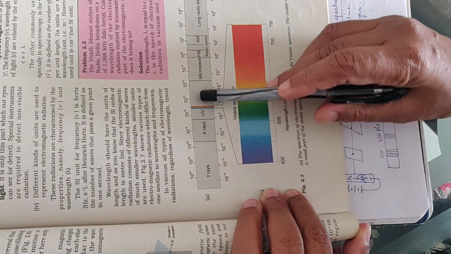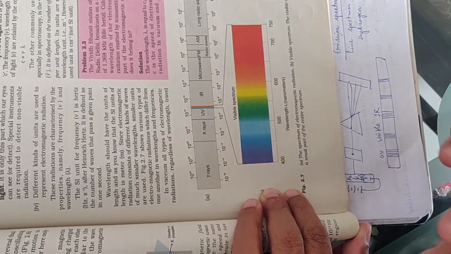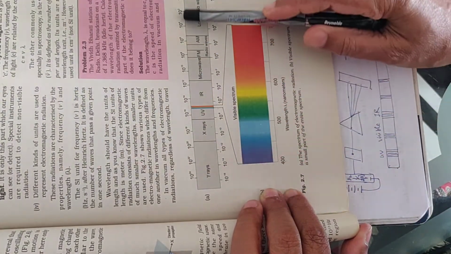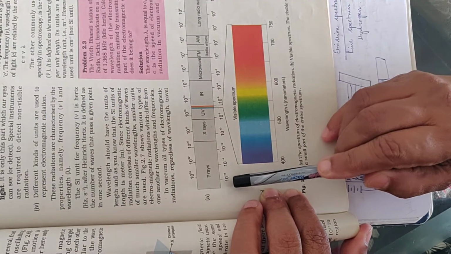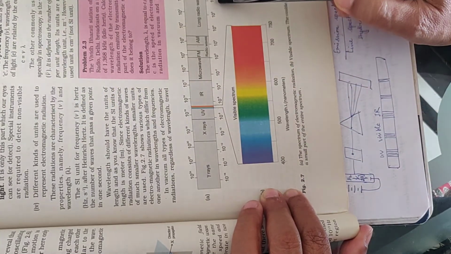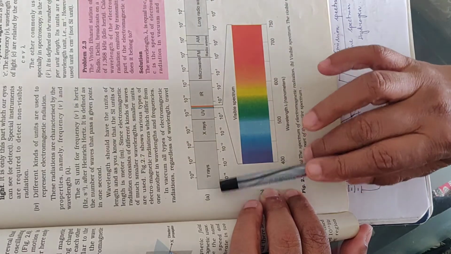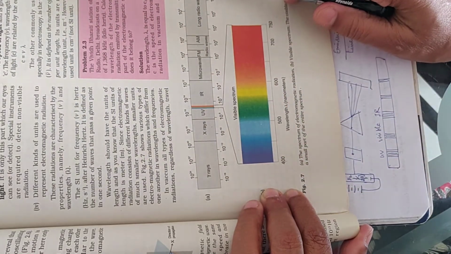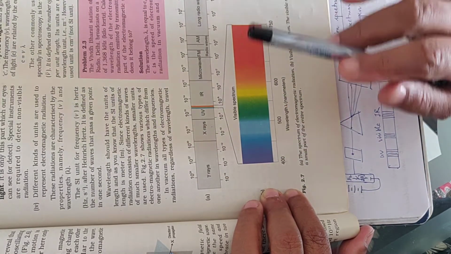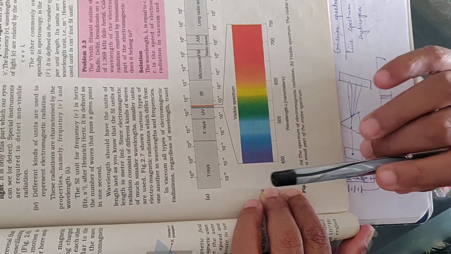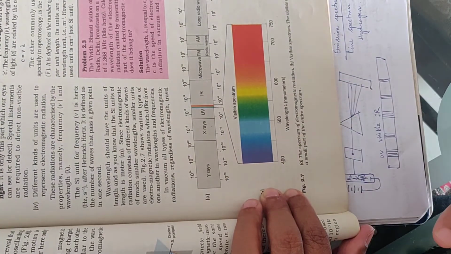All these things are electromagnetic waves. How are they arranged? They are arranged in the decreasing order of frequency or increasing order of wavelength. The set of electromagnetic waves arranged in this order is called an electromagnetic spectrum.